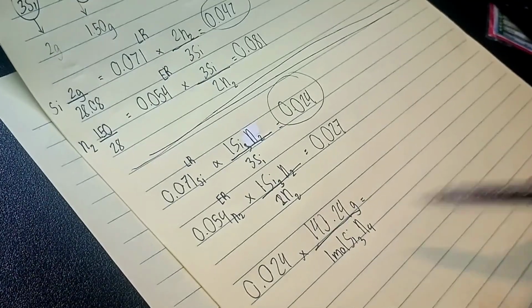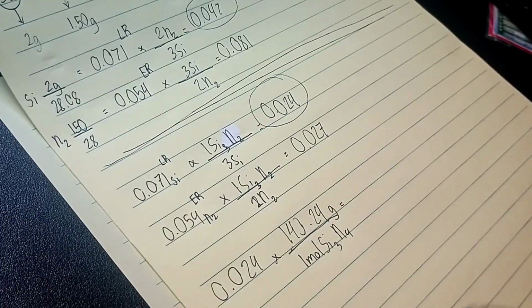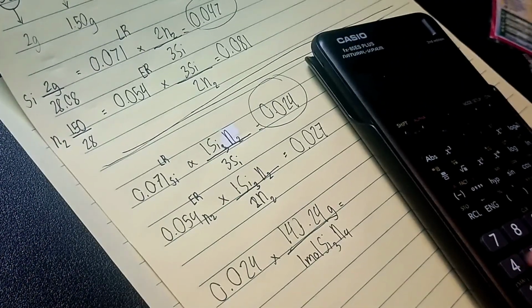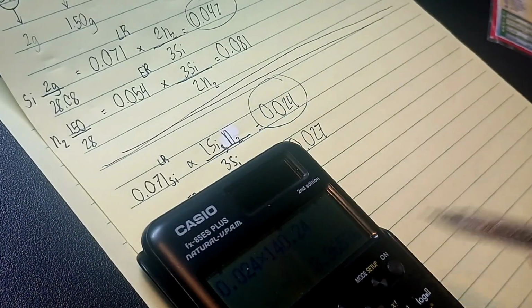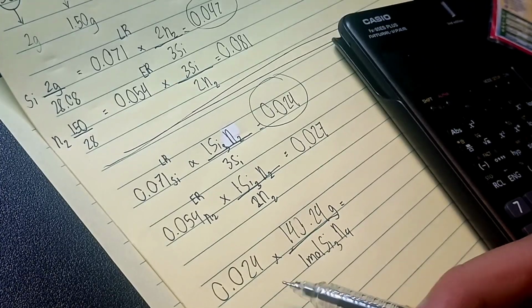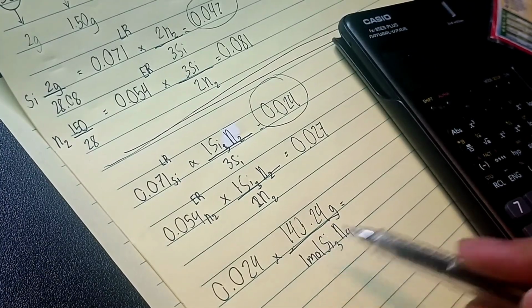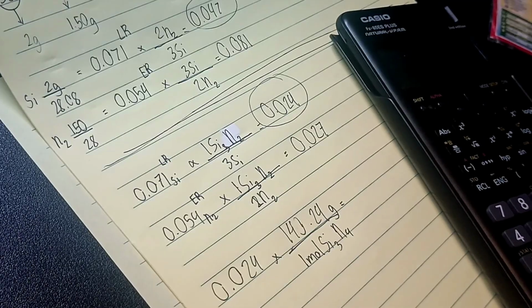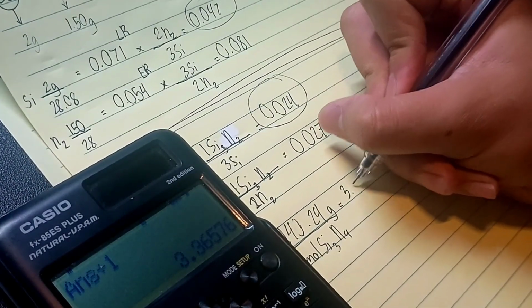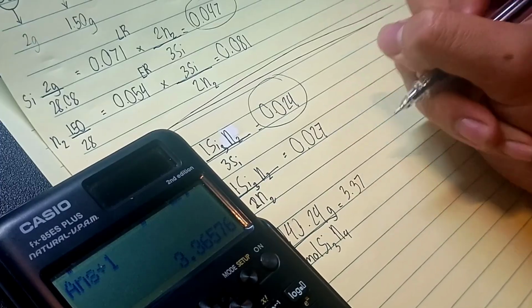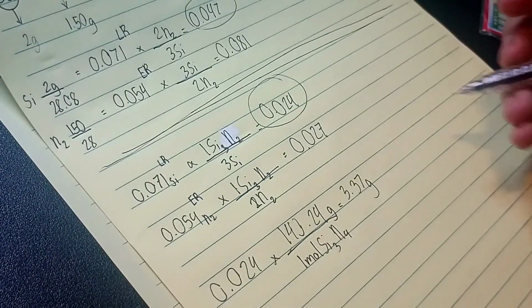And I'm pretty sure it doesn't change because you write mole there, so it's always gonna be above 1. So 0.024 times 140.24 divided by 1, because it's 1 at the bottom, but it doesn't matter. That gives 3.37 grams. And this is your theoretical yield.